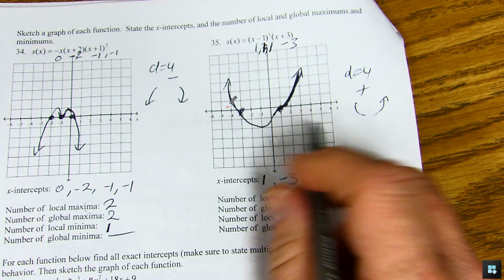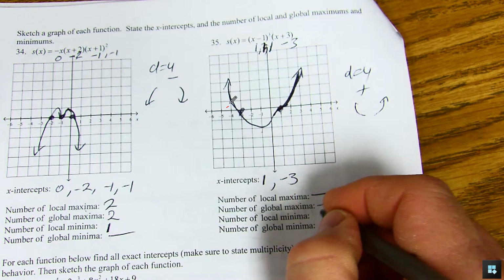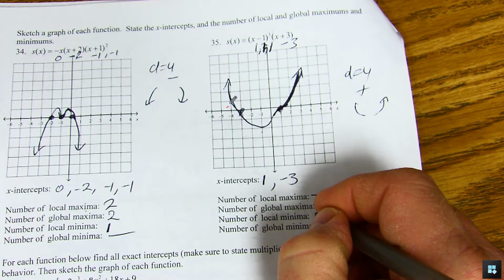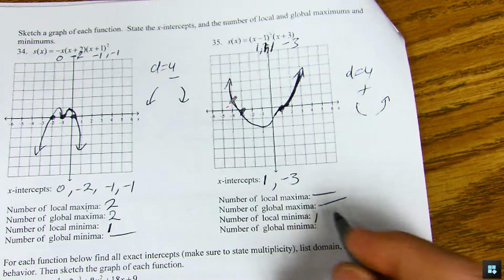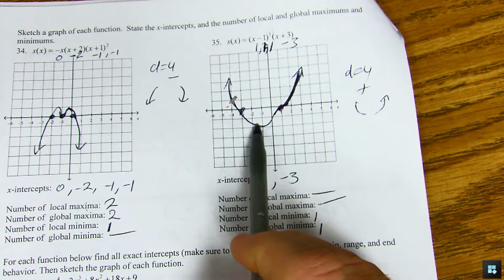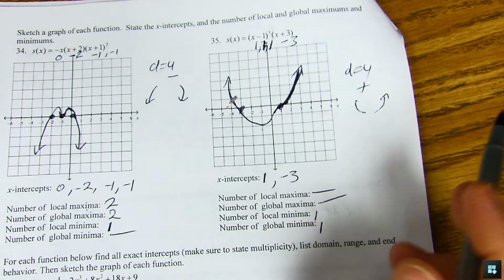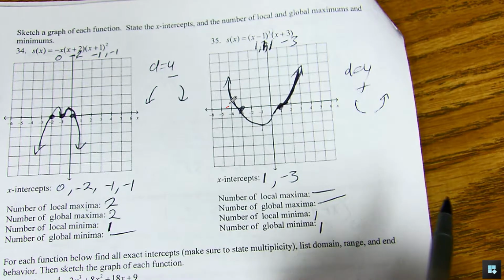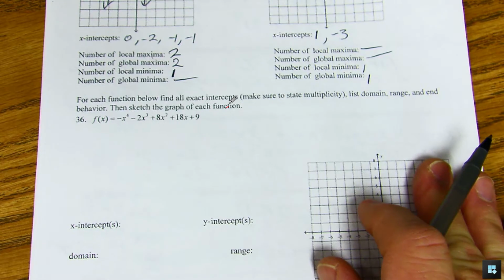Some people argue that a global and a local are the same thing, so I guess the argument could be out there that there's one, but then global there's one, meaning there's one full global max, or min, sorry, one full global min.